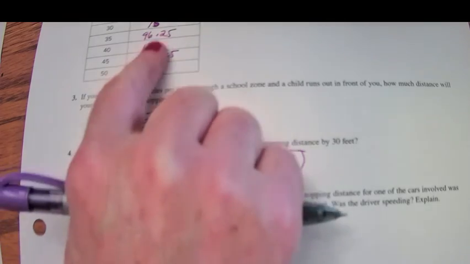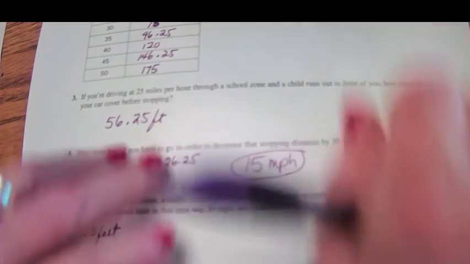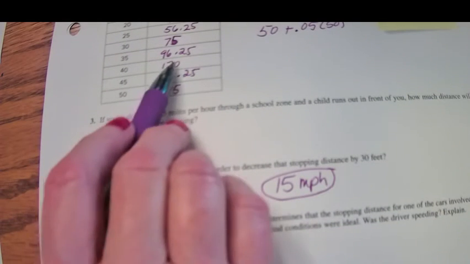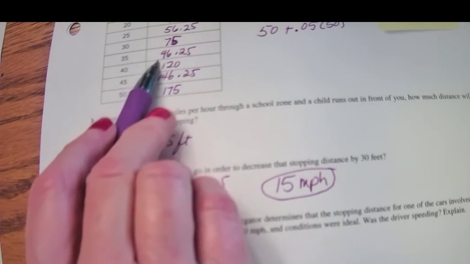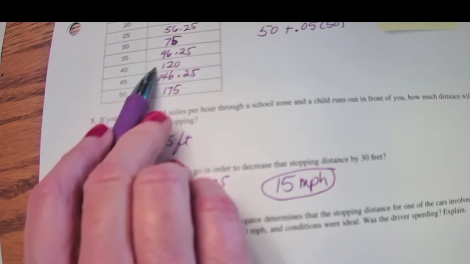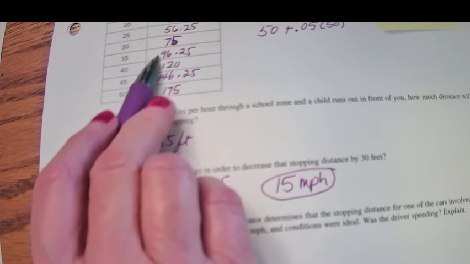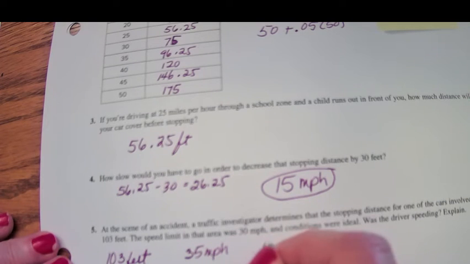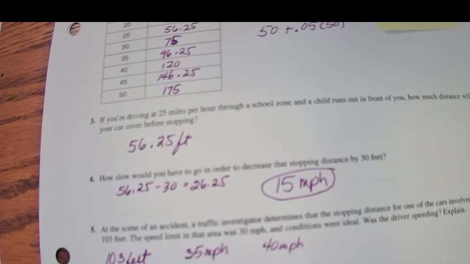We look here, and we find 103. 103 is not on there, but we do know that 103 falls between 35 and 40 miles per hour. So we know our driver was going more than 35 miles per hour and less than 40 miles per hour.